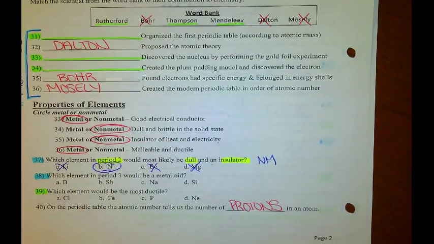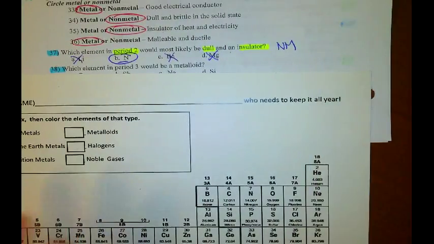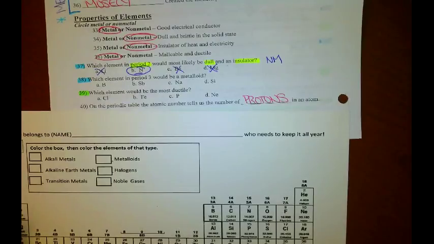Which elements in period 3 would be a metalloid? So here's the problem. If we're going to look and find those elements, so I'll see if I can get this to show up on the same page. I think I'm just too zoomed in. Okay, there we go. Now I'm too zoomed in. Let me go back real quick. Sorry, guys. There we go. That's a little bit better.